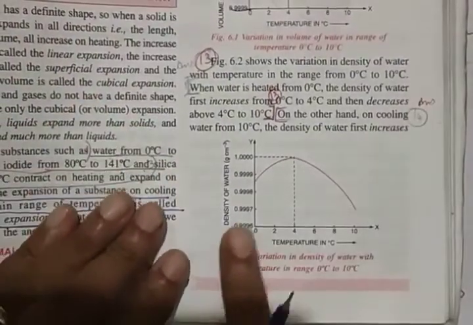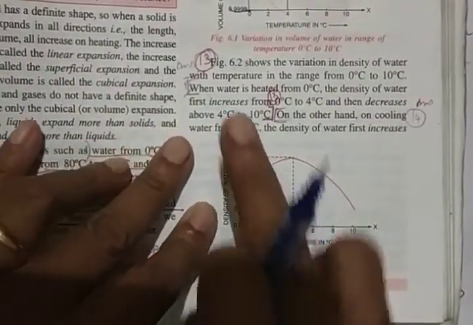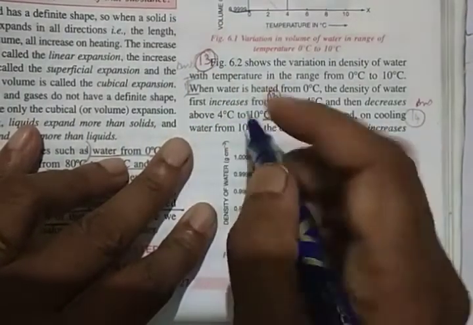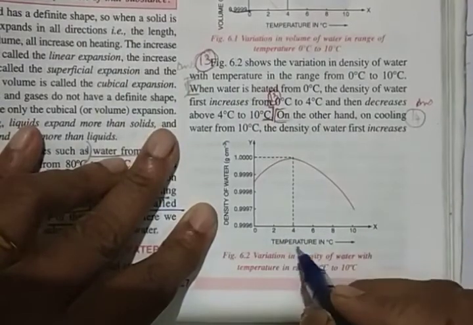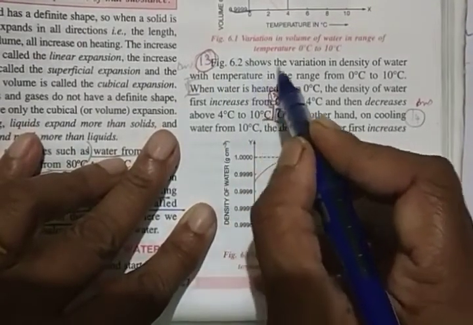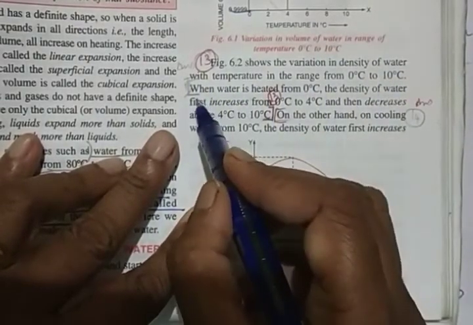Now, coming to the density temperature graph. This is the answer for question number 13. That question number 13 is about the density temperature graph, to draw the graph and explain. So the explanation will go like this. The figure shows the variation in density with temperature in the range of 0 to 10.